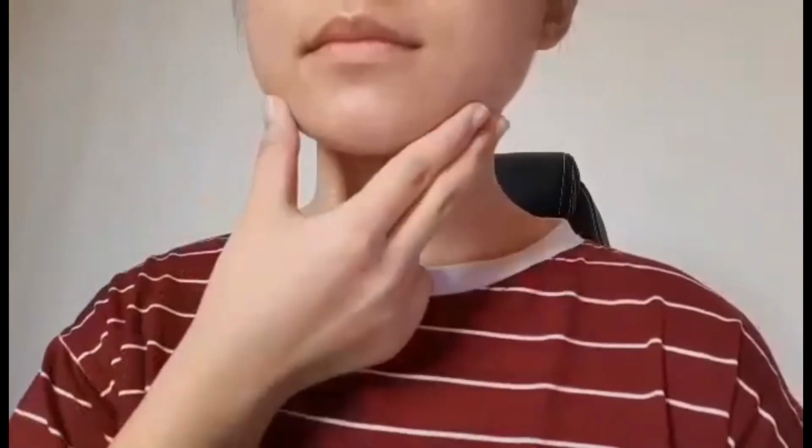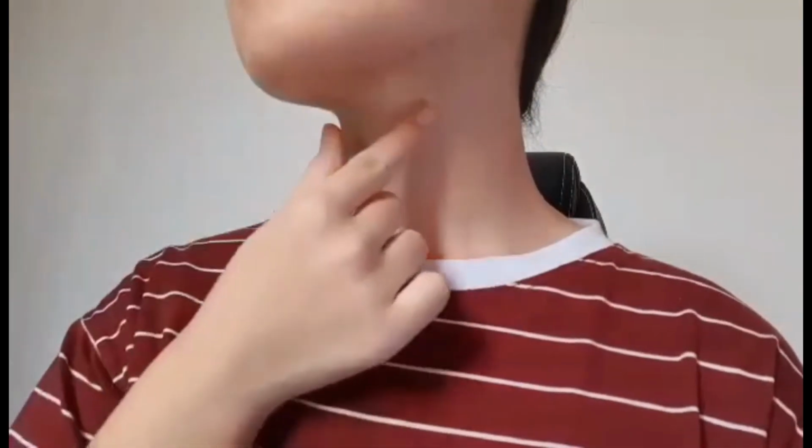So, good day everyone. For number 2, I'm going to demonstrate how to find the carotid pulse point, or how to check your pulse over your carotid artery. Place your index finger and middle finger on your neck to the side of your windpipe.